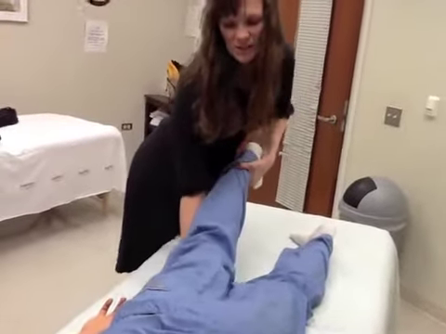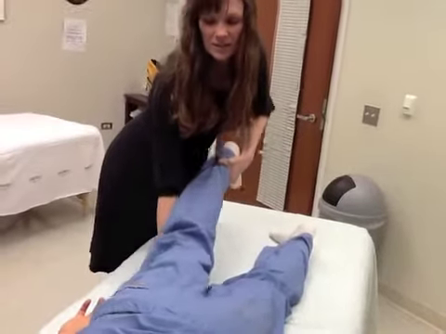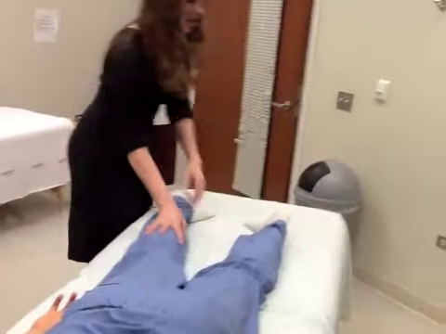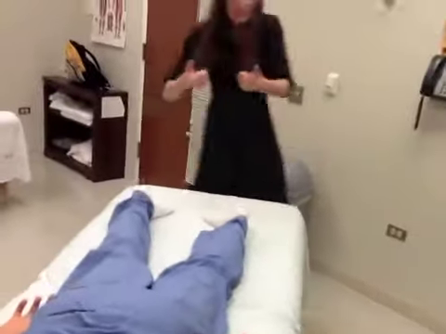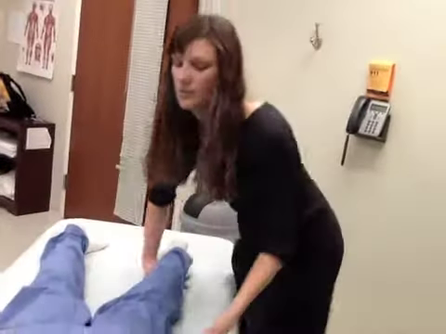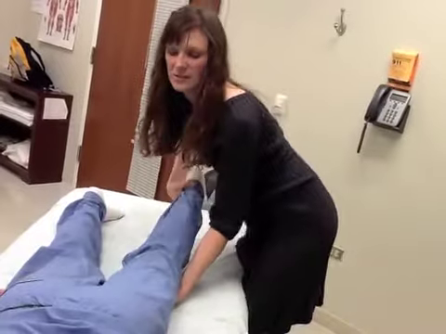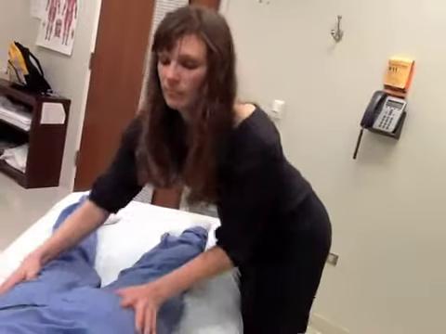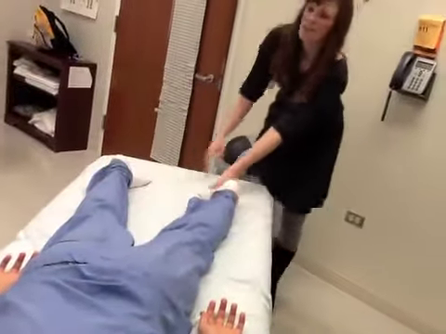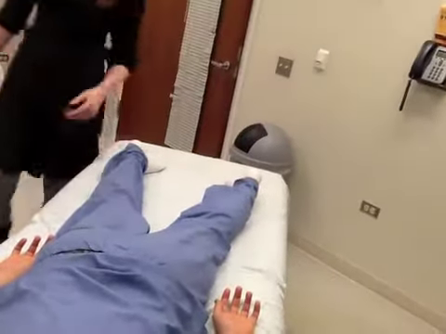Gentle movements. Just tell the body to soften and relax. I'm not doing really tough tractions here. It's just quieting the body, reducing guarding, which is a result typically.